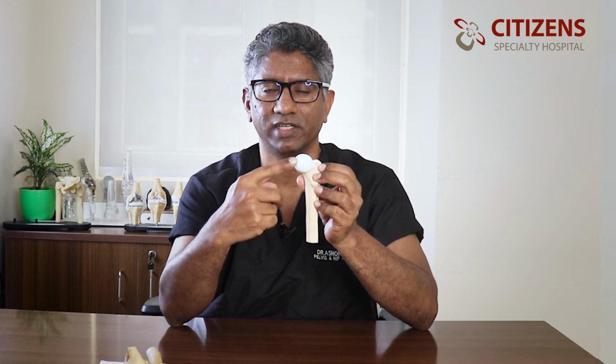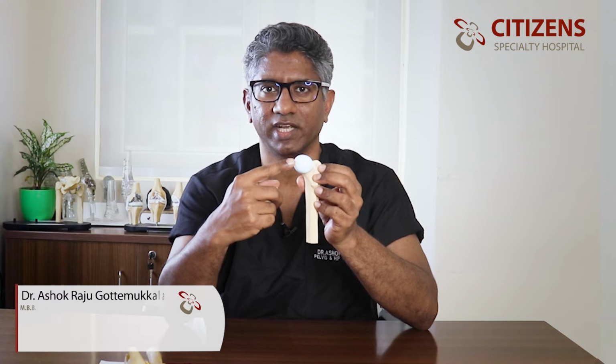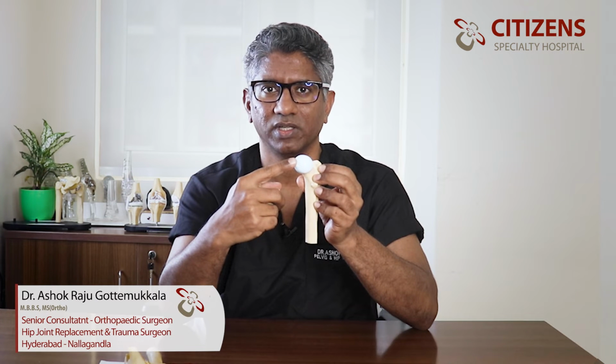So what does it lead to? It leads to a dead bone which can collapse at a later date as you walk, leading to what is called arthritis of the hip. So let's look into what are the causes of avascular necrosis. Most of the time we do not know the reason for it, so it is called idiopathic.